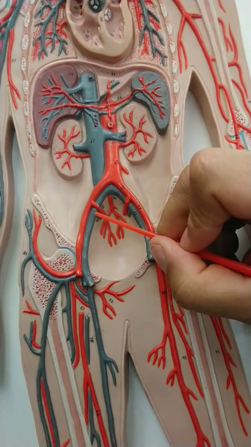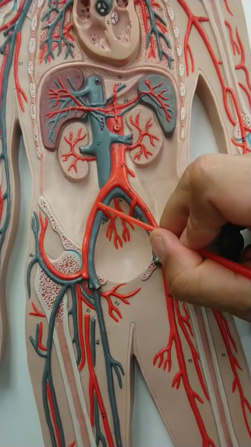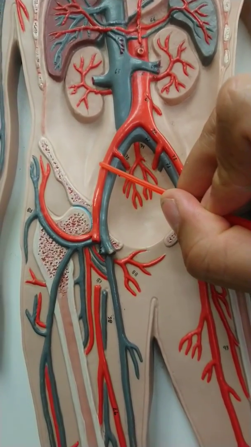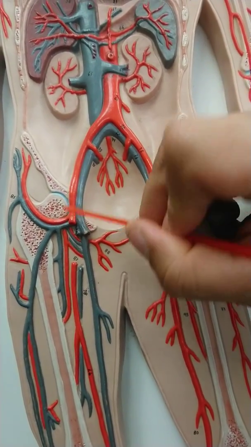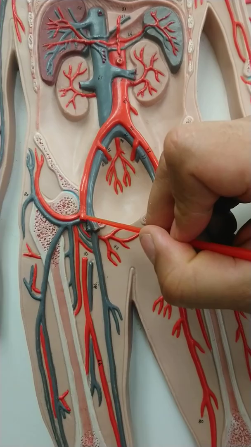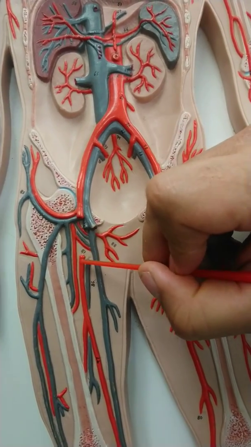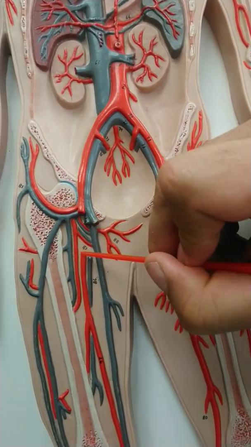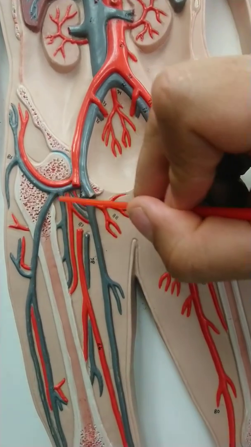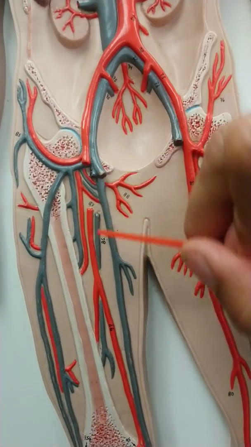Same thing for the left. So internal iliac, you see this little part only. But the external iliac will follow until it splits into three. 1, 2, 3. Femoral, deep femoral, circumflex femoral. Femoral, deep femoral, circumflex femoral.